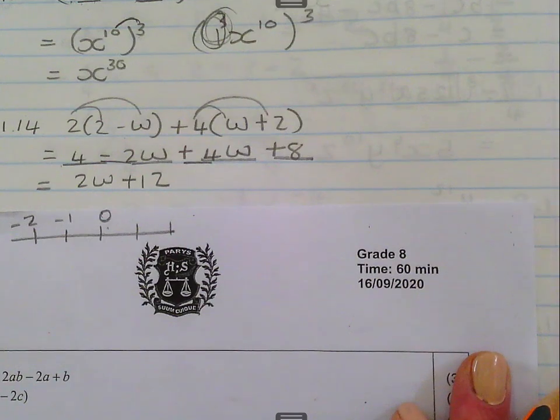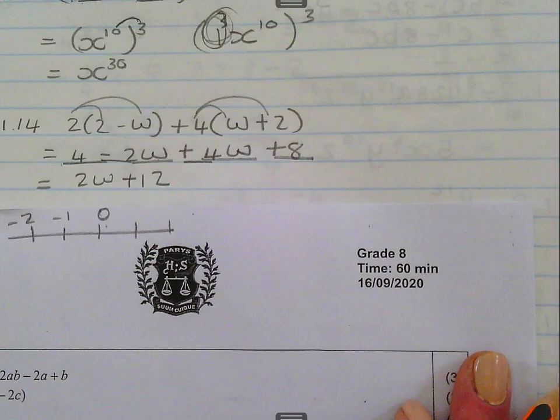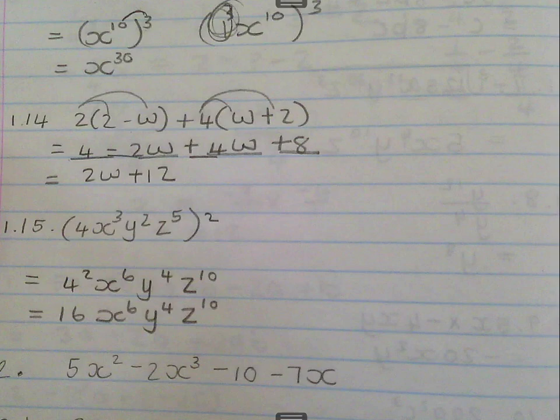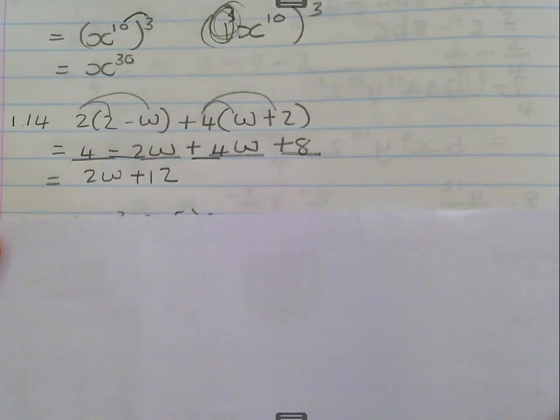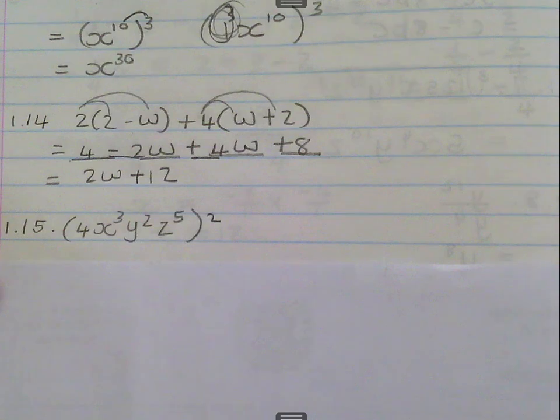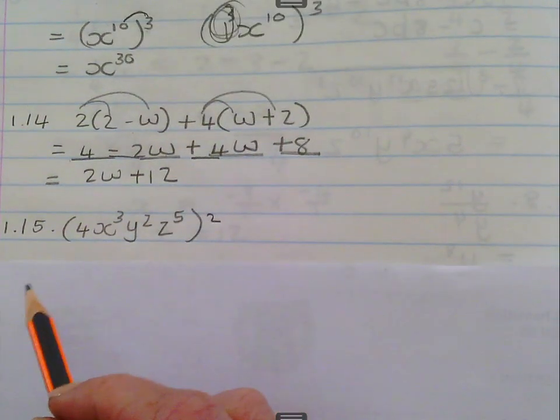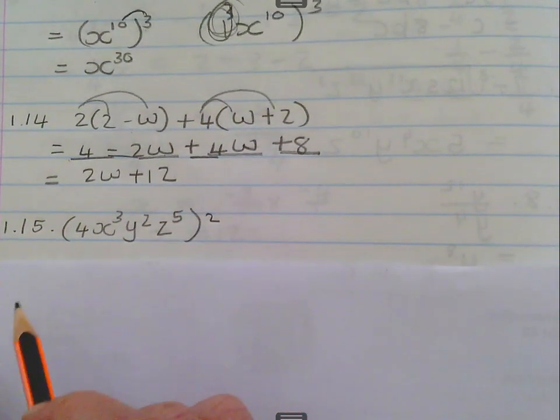2W plus 12. Do you see? We did this just before the exams. You wrote exams about this. And this is how you guys are answering this. And you have a book with you even when you answer these questions, but you're too lazy to page back. 1.15, Bokang.